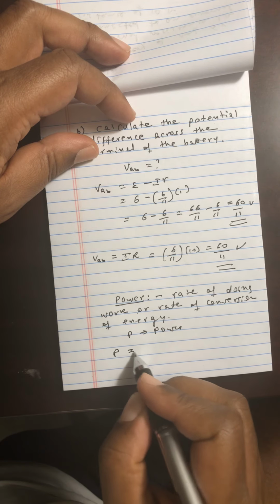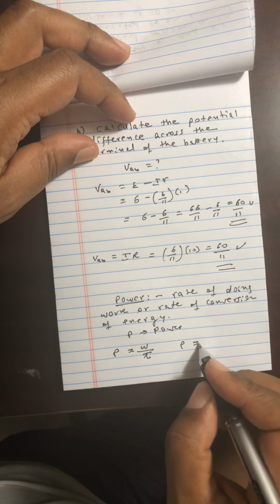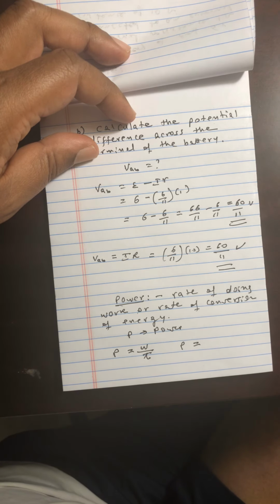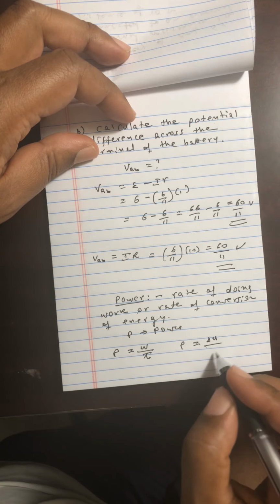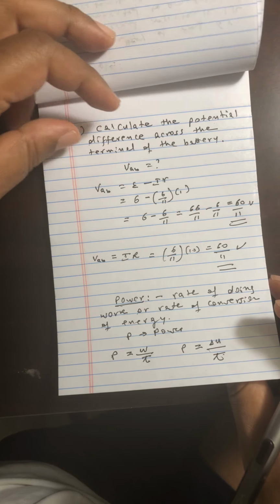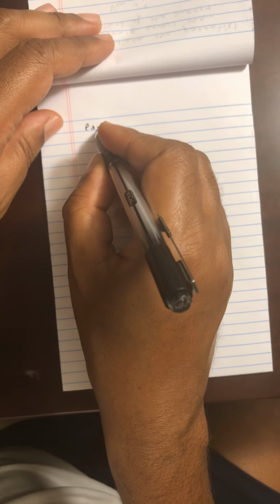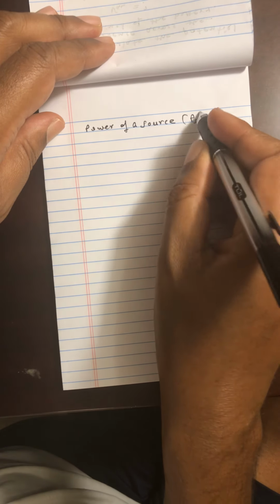Power is either work done per unit time, or you can say power is energy divided by time, the energy converted in a given amount of time. Maybe you can say delta U for changing potential energy per unit time. Now let's look at the power of the source, the work done by the source per unit time. So this is the power of a source, like a battery. Let's use PS to represent it.